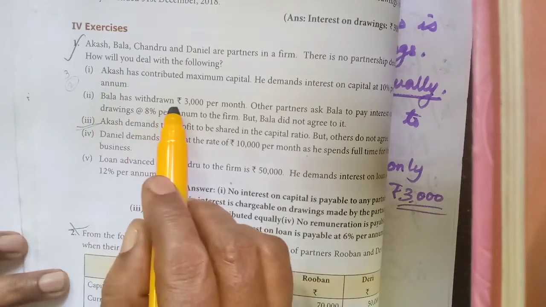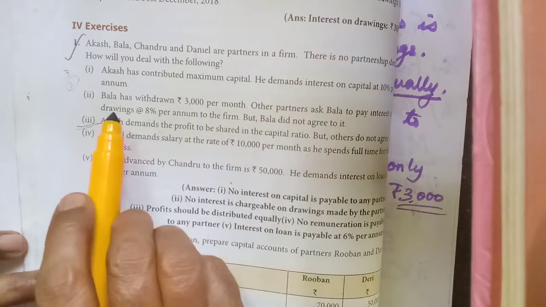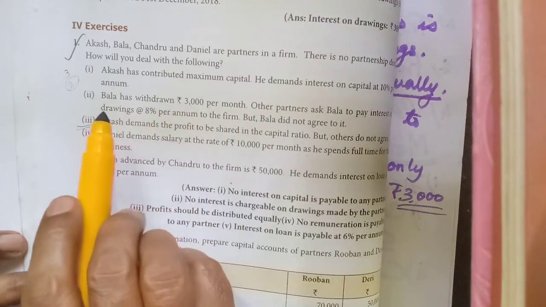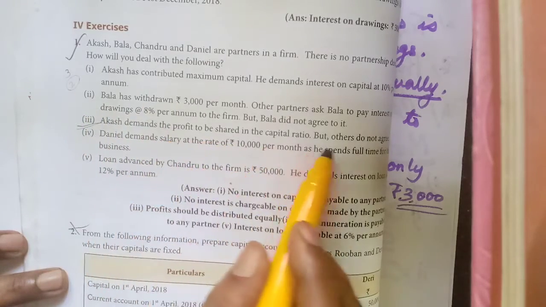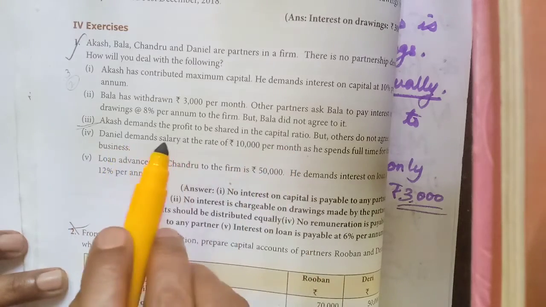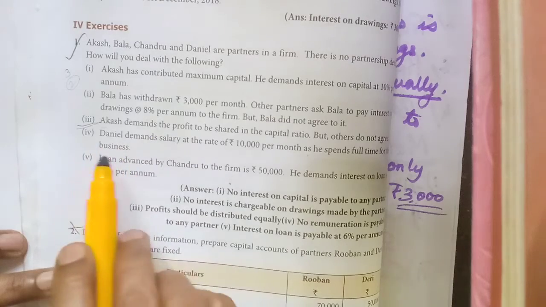Then Bala has withdrawn drawings. Interest on drawings also should not be given. So we should write, no interest on drawings is charged for Bala. Then Akash demands profit in capital ratio. So we should write, profit will be shared equally among all the partners. That is the answer.